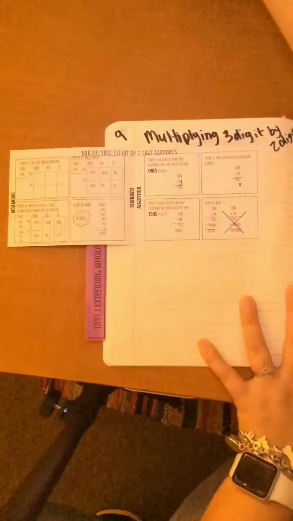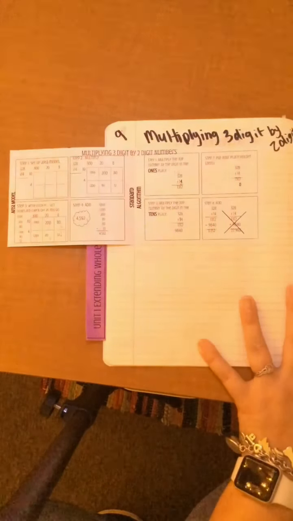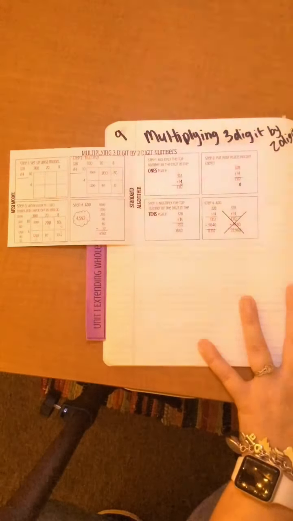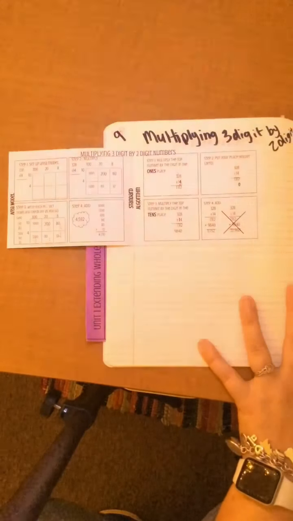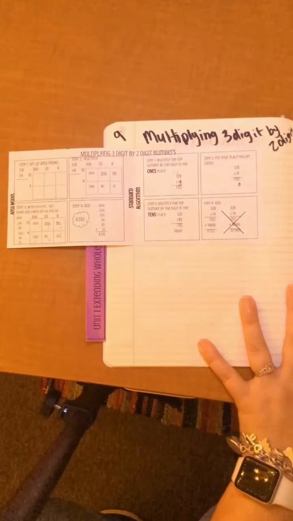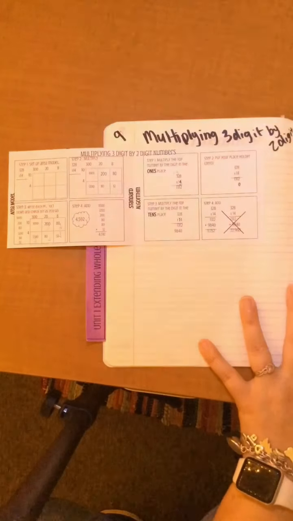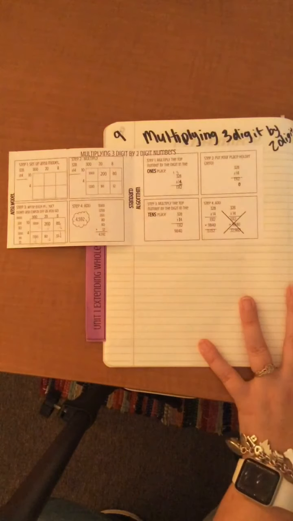Let's zoom in. Oh gosh, it's going to go crazy. Hold on. Hold on. Alright. Shh. Touch your nose. Touch your head. Touch your shoulders.